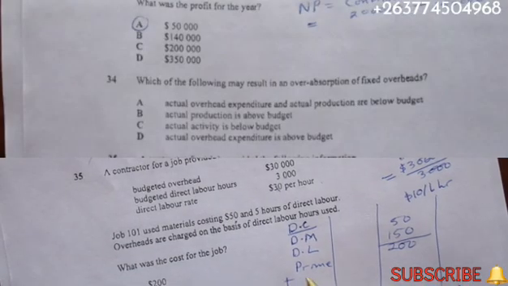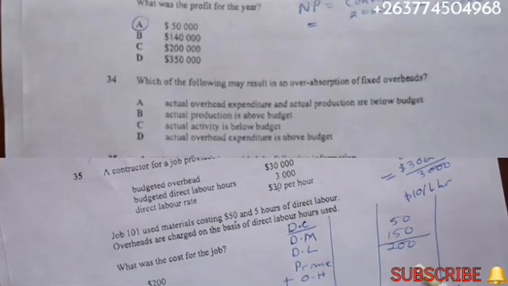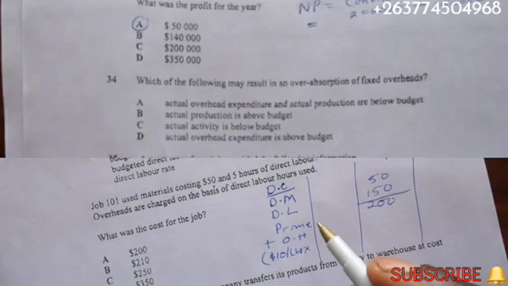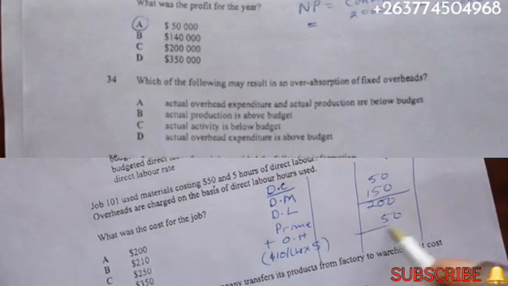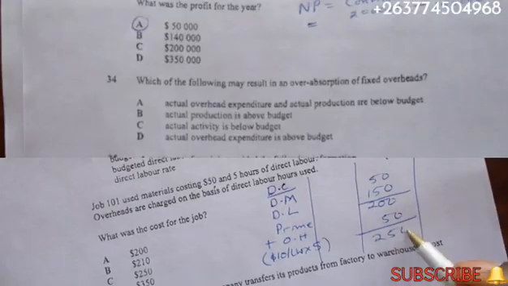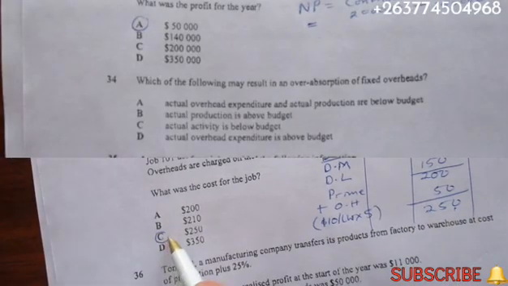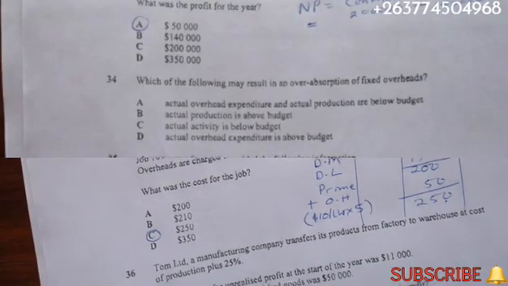Then after that, you need to add overheads. And these overheads are going to be calculated by using the OAR of $10 per labor hour times the hours worked for labor, which are 5. You get 50. 200 plus 50, you get 250. And 250 denotes production cost. And your answer is C. I hope you are following.